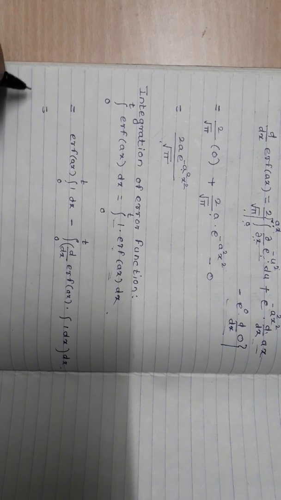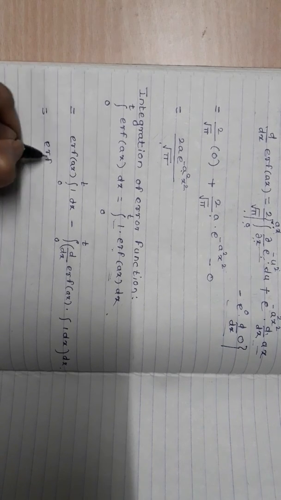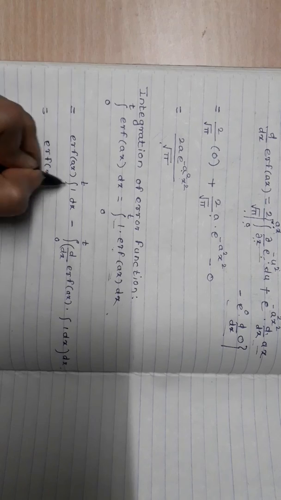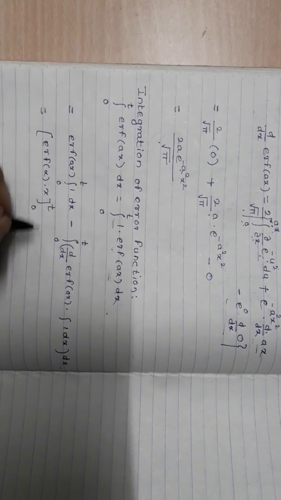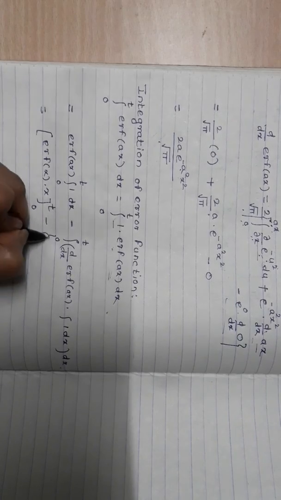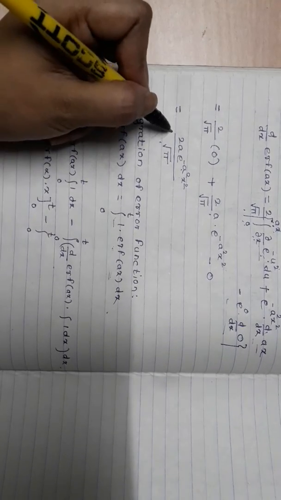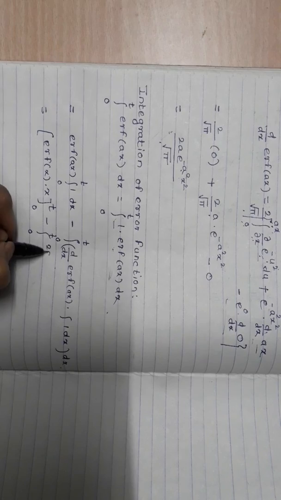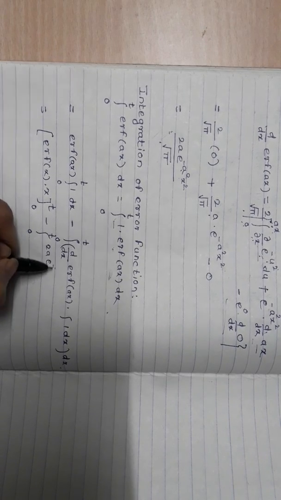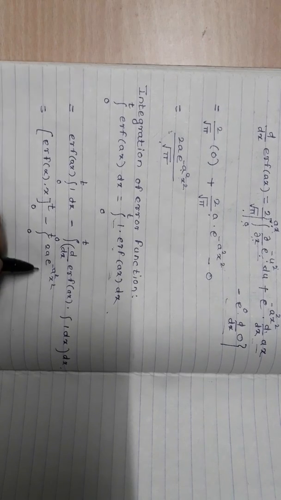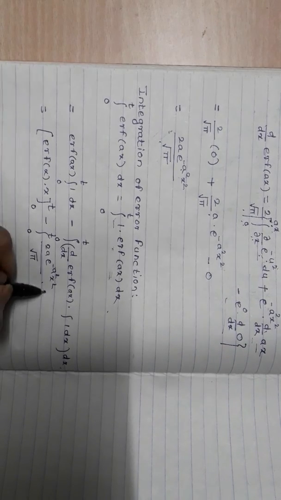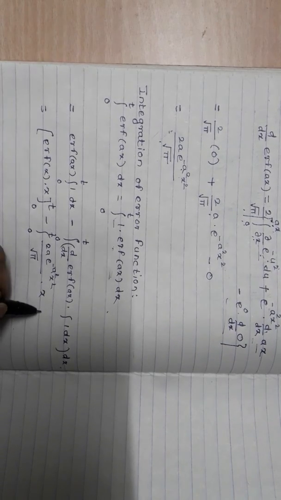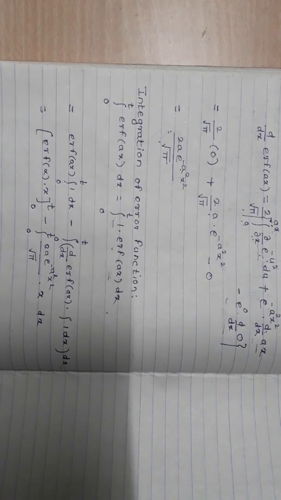And this is equal to the error function of ax into the integration of 1, which is x, with limits from 0 to t, minus integral 0 to t. The derivative, as we have just shown, is 2a e raised to minus a square x square divided by root pi, and into it the integration is x dx, right?